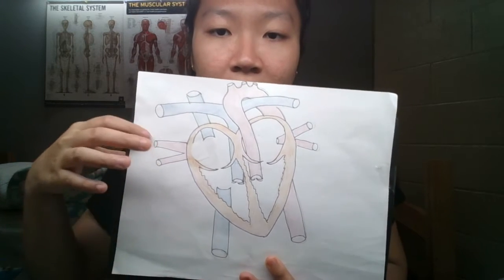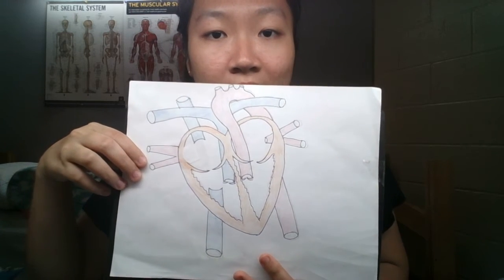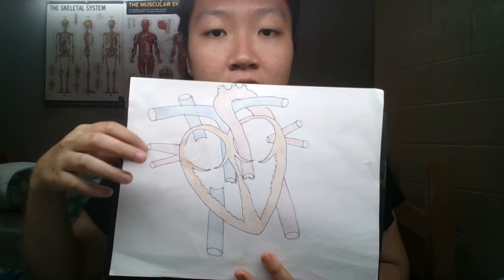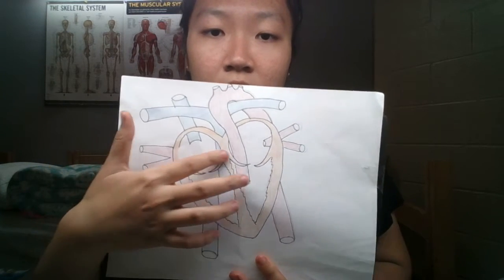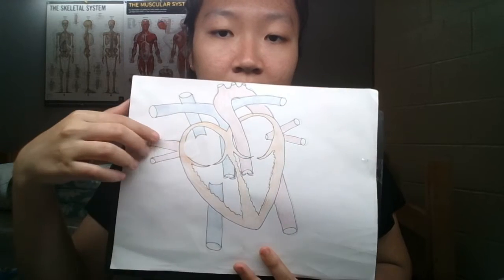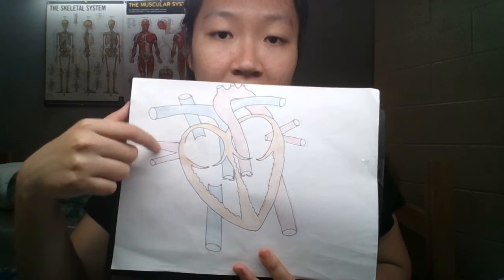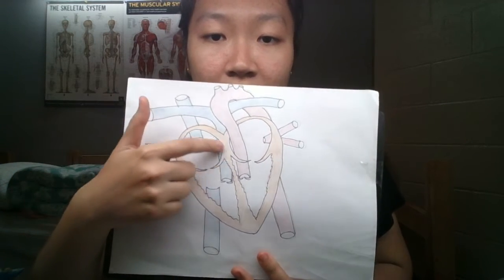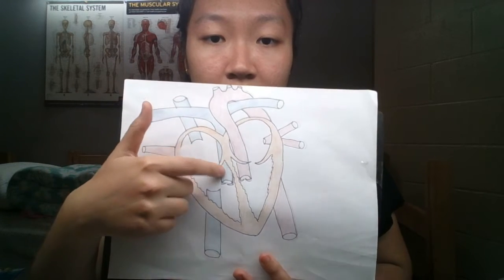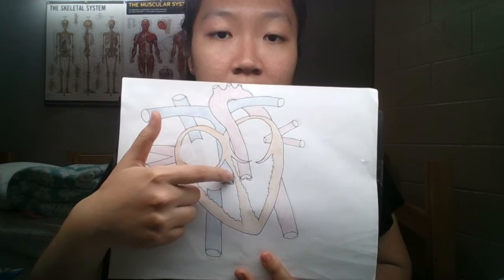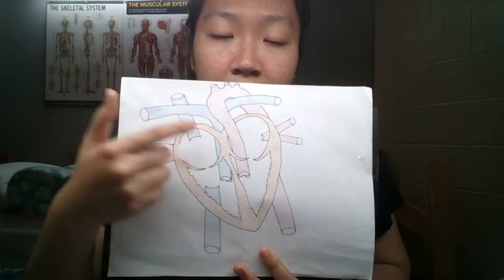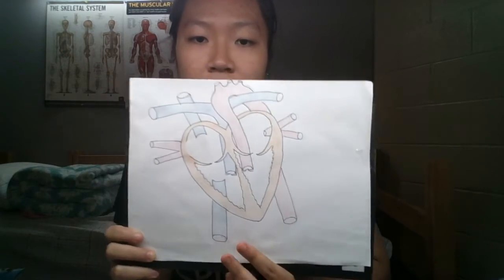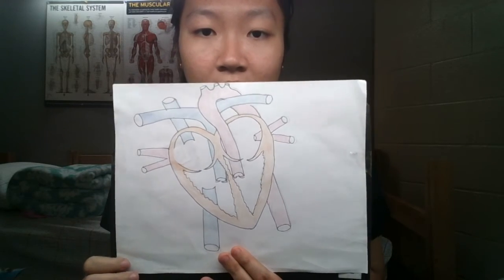Right here we have the pulmonary veins, and oxygenated blood actually goes into the heart by these pulmonary veins. And right here we have the pulmonary artery, which actually pumps deoxygenated blood out from the ventricle right here. So first I'm going to show you the human anatomy of the heart.